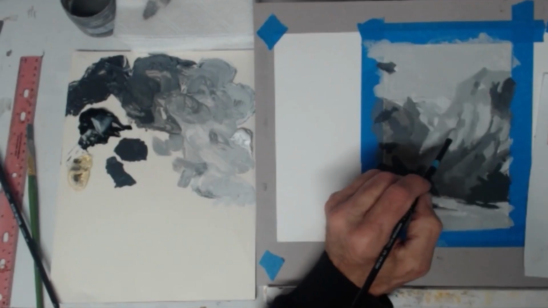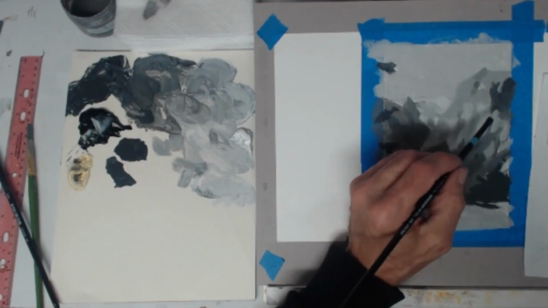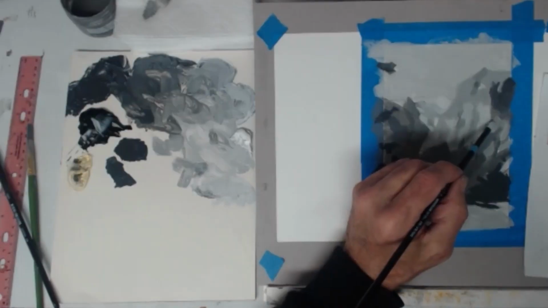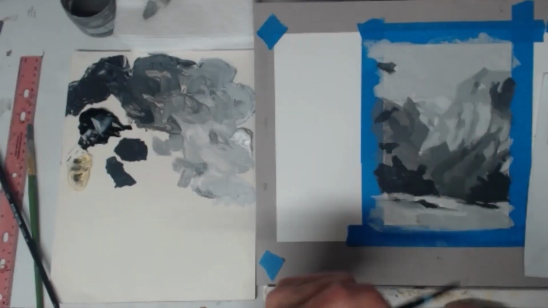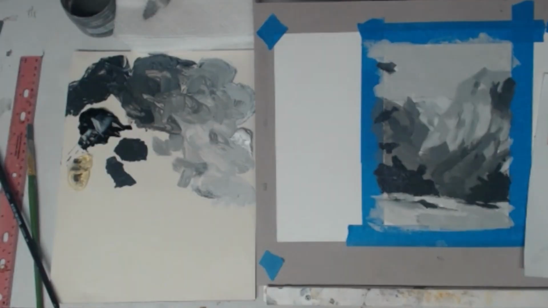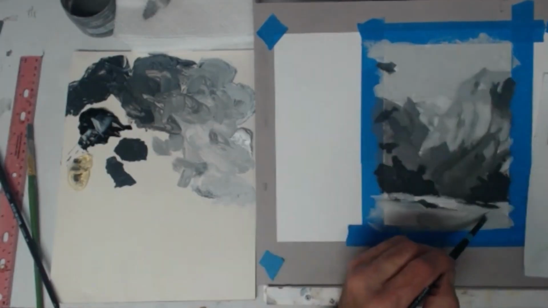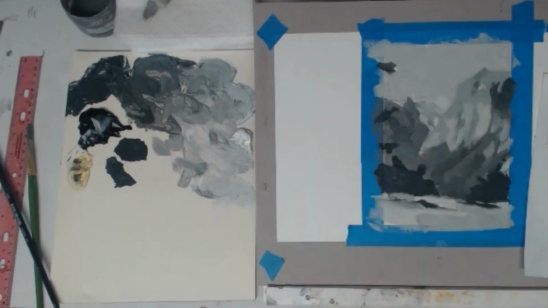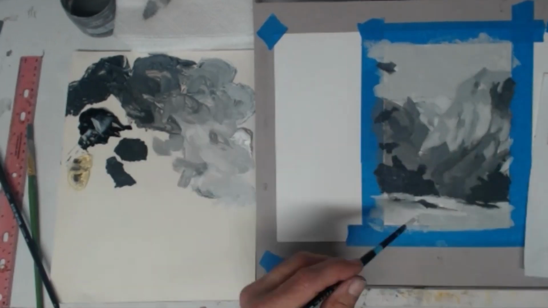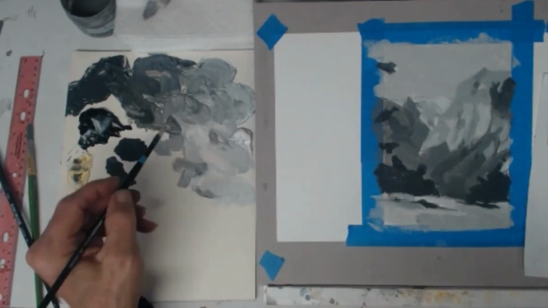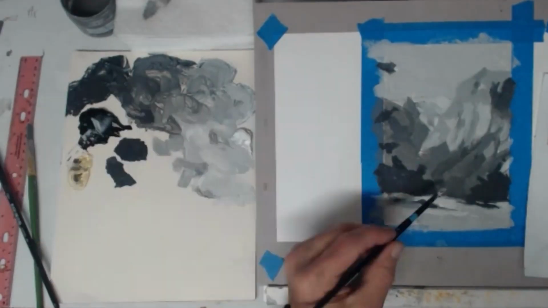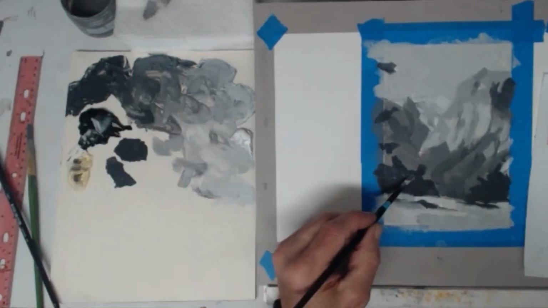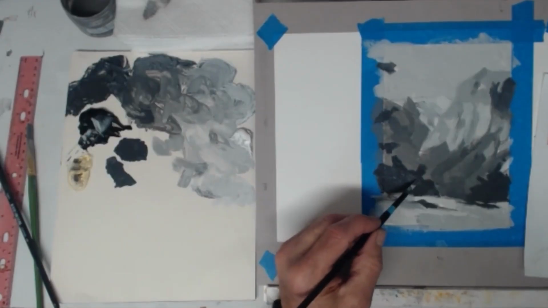Some painters like the Filberts, the softer edge. That's fine too. It just kind of depends on the look you're going for. Okay, so I don't try to get too fussy with this to begin with, because I'll go back into it. These areas will modulate a little bit with some lighter value shapes. Again, same thing, the shapes.